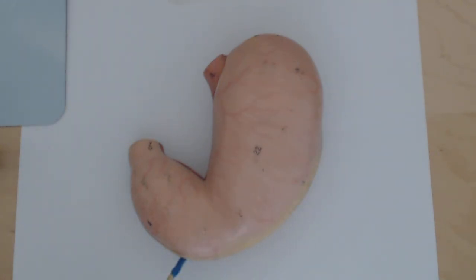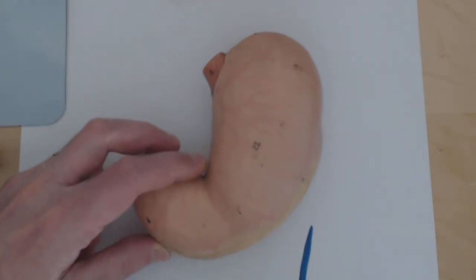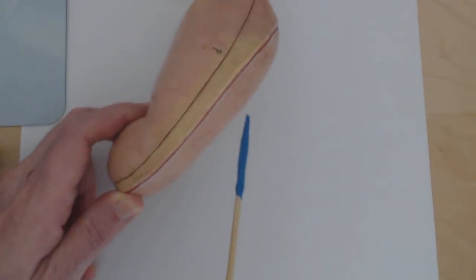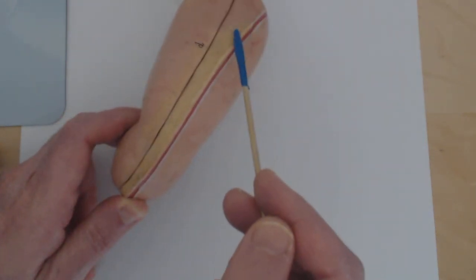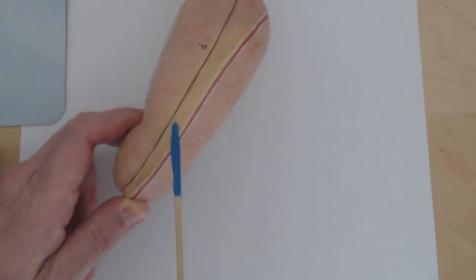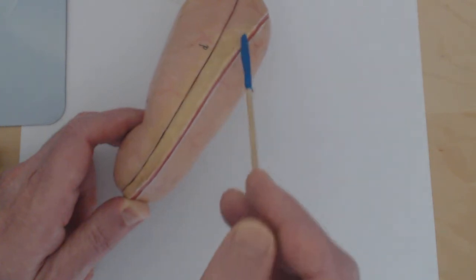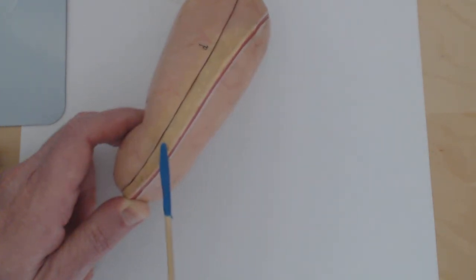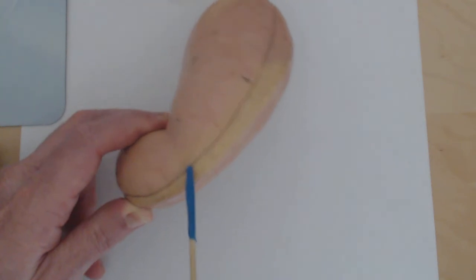The outside curve here is called the greater curvature. The inside curve here is called the lesser curvature. To the greater curvature attaches a sheet of mesentery that is called the greater omentum. You can see it here, this yellow line. The greater omentum usually is very fatty or riddled with fat deposits that give it the appearance of what's called a lacy apron. The reason why this structure looks yellow here is to represent that fat.